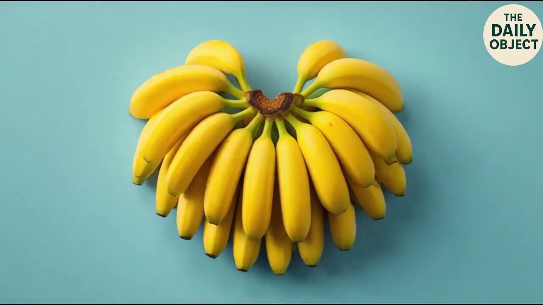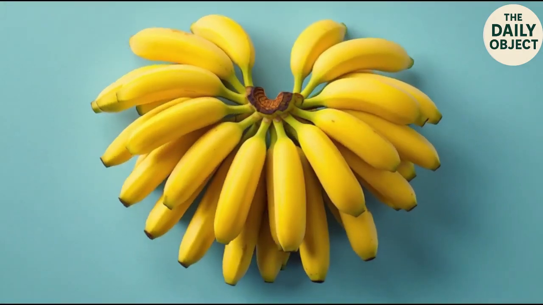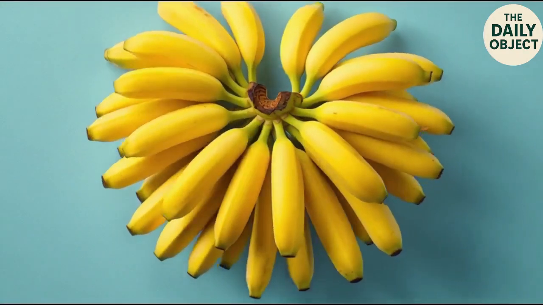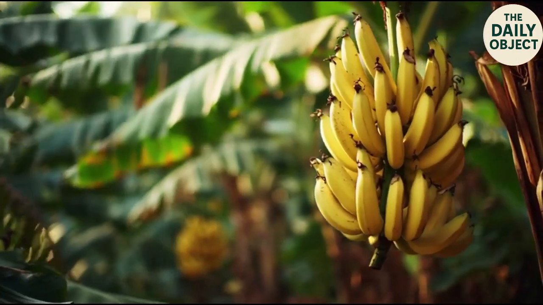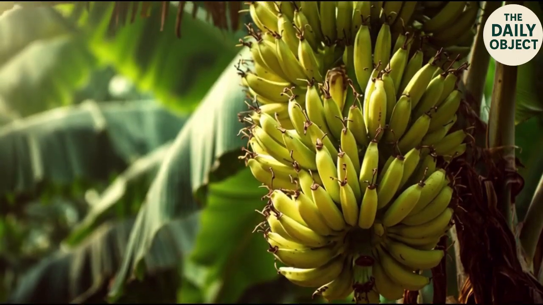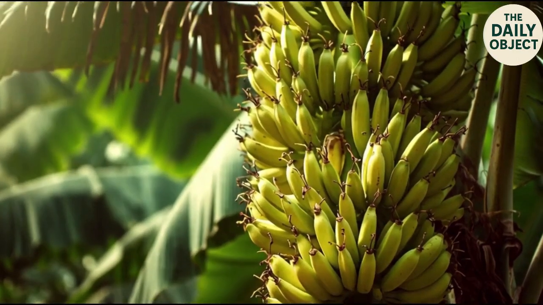That's strange, because most fruits don't grow like this. So why do bananas? Why not single fruits? Why not scattered branches? And why do they all curve upward even though gravity pulls them down? The answer isn't cosmetic, it's botanical strategy.